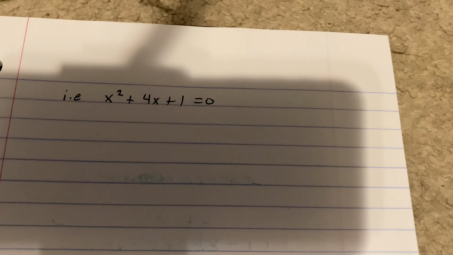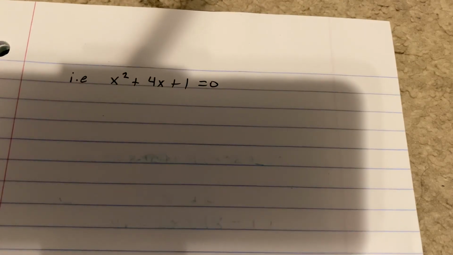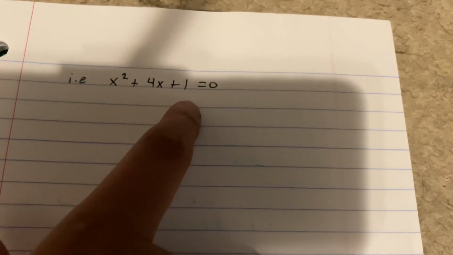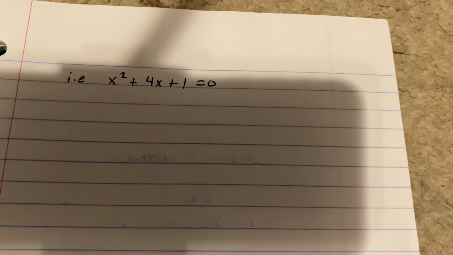So here is an example. You see factoring doesn't work. You can try it, but it's 1 times 1, 1 plus 1 is 2, and you can never get to the 4. So first up, I would divide by a, but I see a is 1, so you can skip that step if you want. But if you like to go step by step, then you could divide by 1. It gives you this either way, so it doesn't matter.